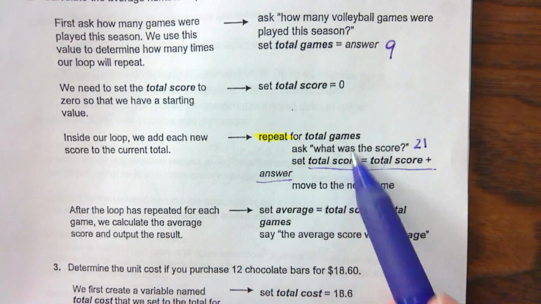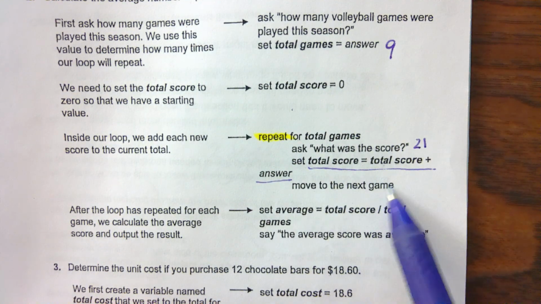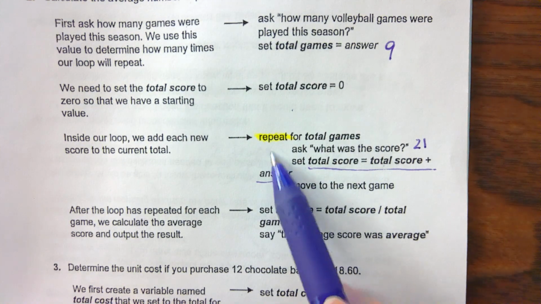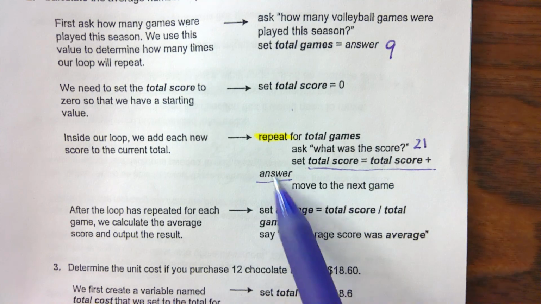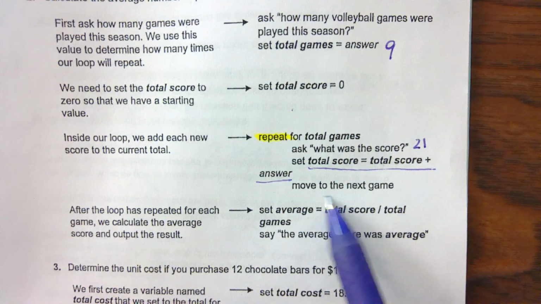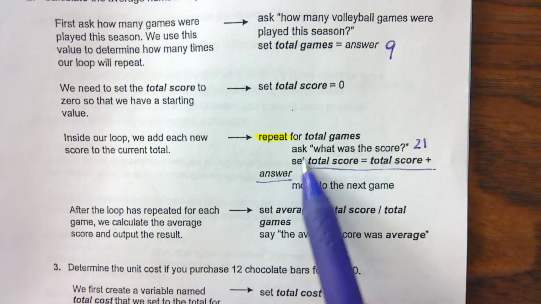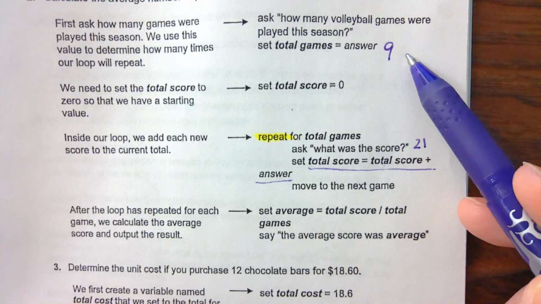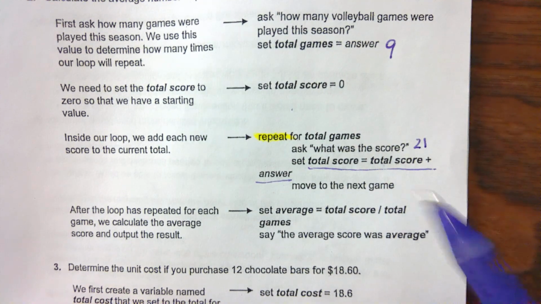How many times is this question gonna repeat? Max, how many times is this going to repeat? It wants to calculate the average. So how many times will you have to go through this loop? 9 times. Why 9 times? Yeah, because you chose 9 games. So it's going to repeat every time.